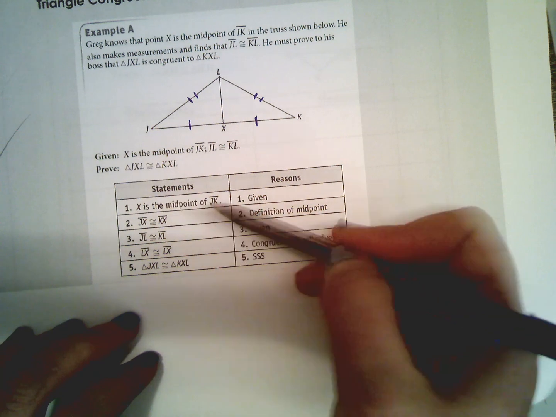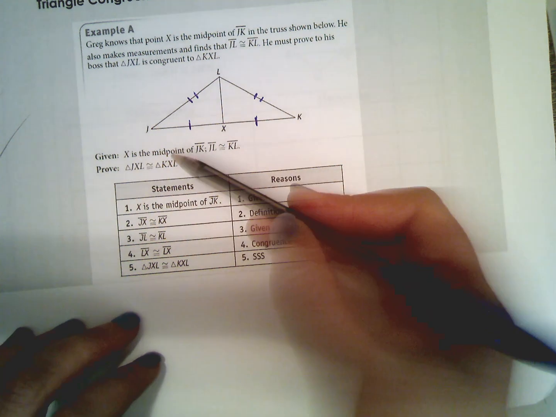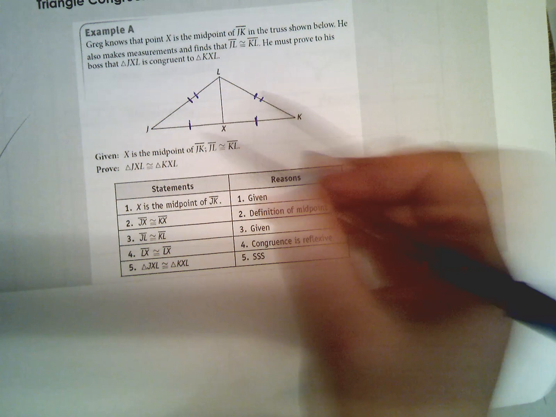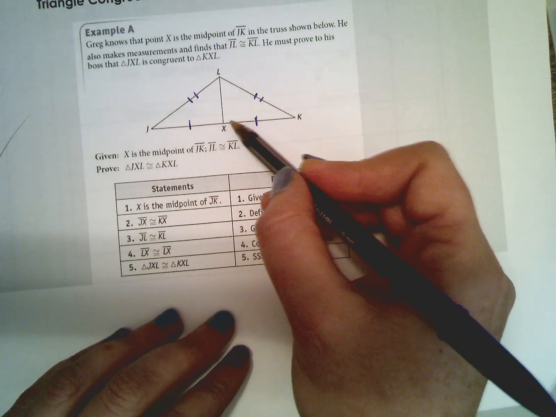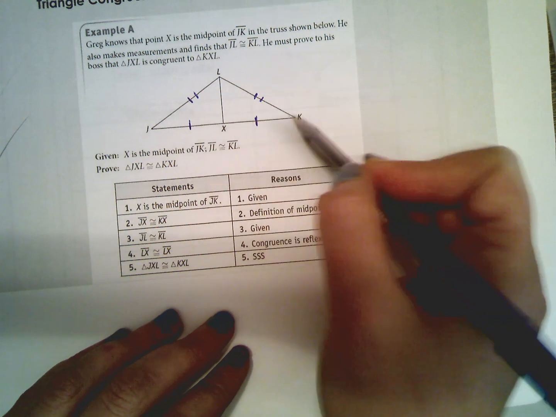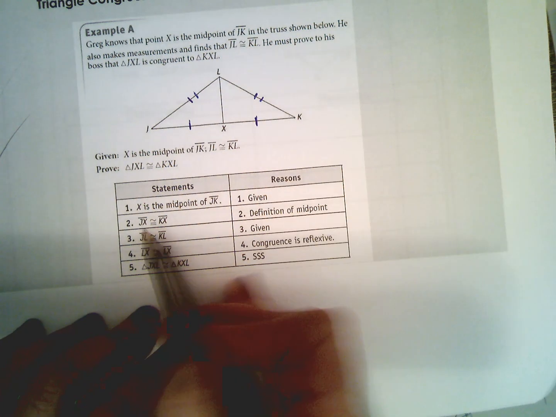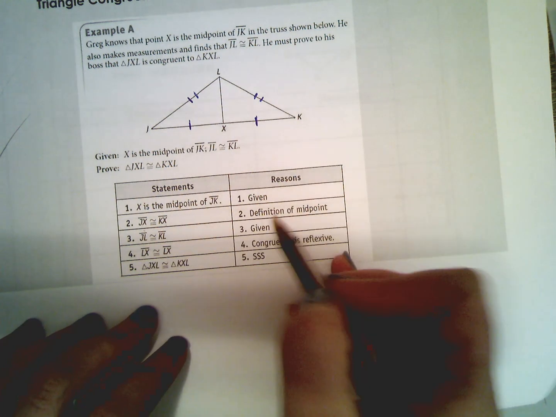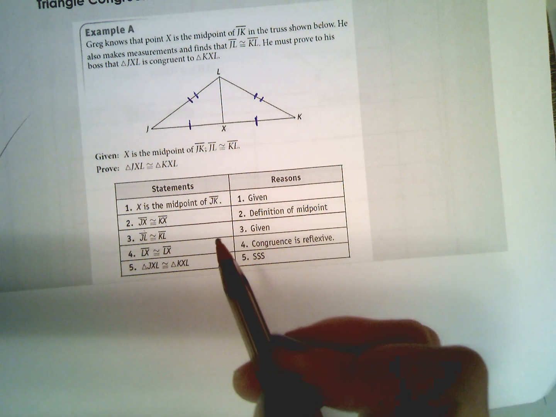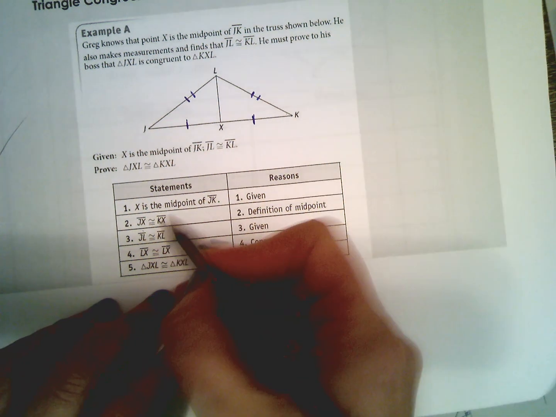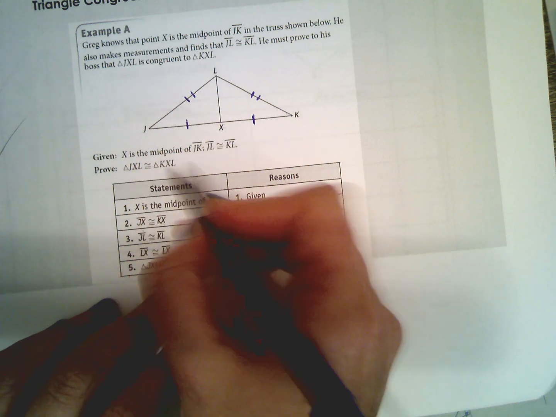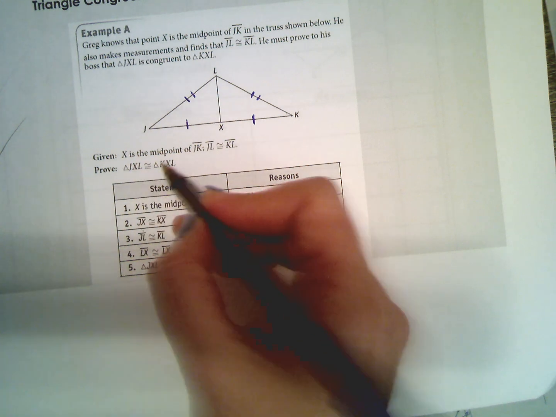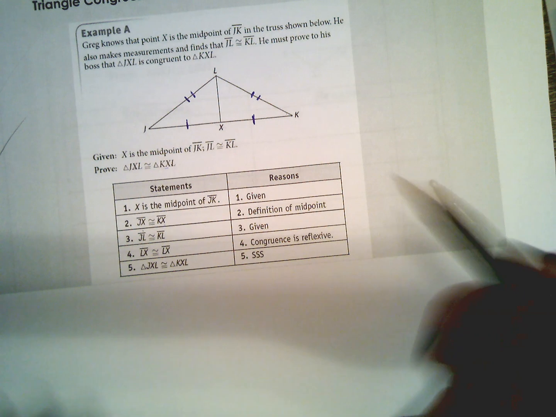So the first statement should always be one of your givens. So they used X as the midpoint of JK, and that was given. And then we already did this in the picture. If X is the midpoint, then this segment is congruent to this segment. JX is congruent to XK. So I put that here. JX is congruent to KX because of definition of midpoint. And the reason why I knew it had to be KX instead of XK is because the congruent statement here has JX, and then there's KX. Those are the first two letters. So that means the order has to be in that order.